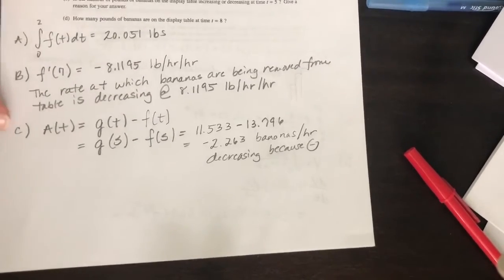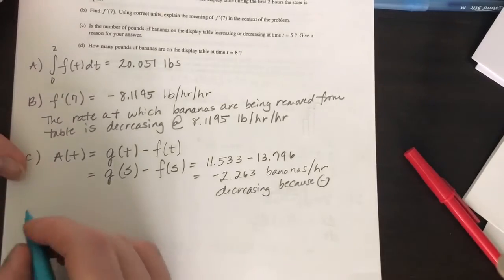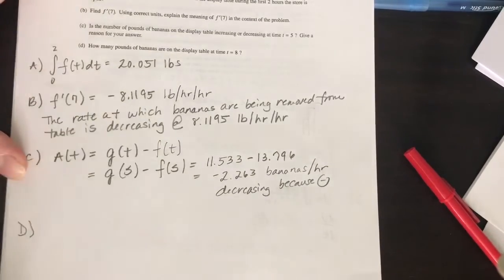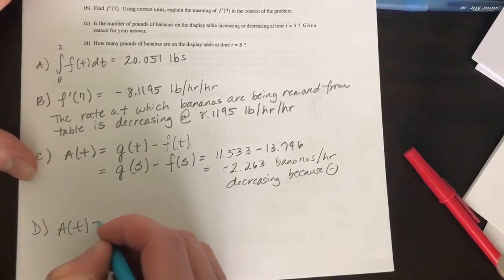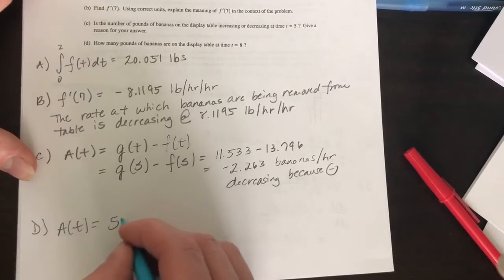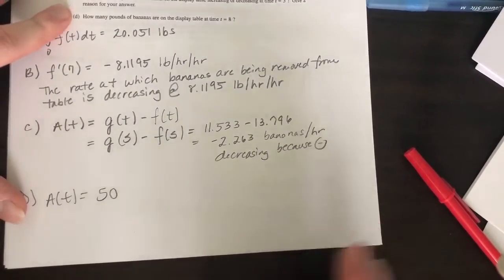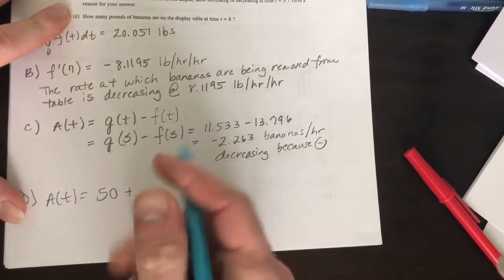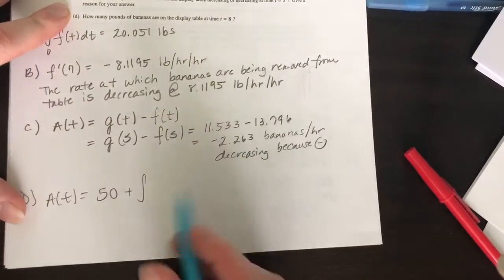Okay, part D, it says how many pounds of bananas are on display at t equal to 8? Okay, so I want to know an amount. I initially have 50 pounds of bananas on the table when the store opens. I am putting bananas on from 3 to 8.